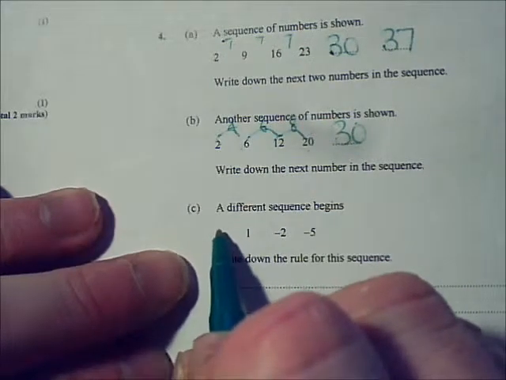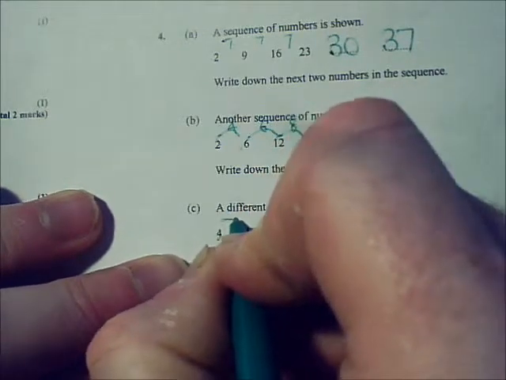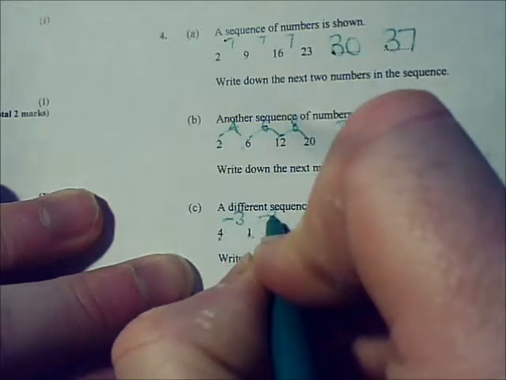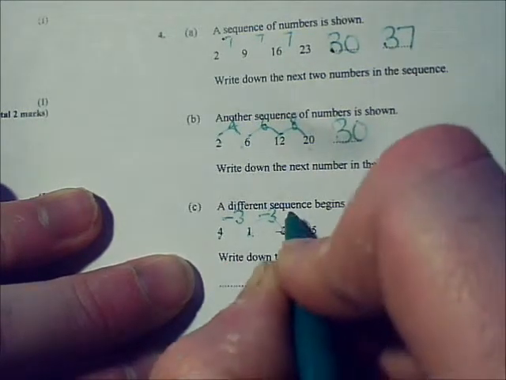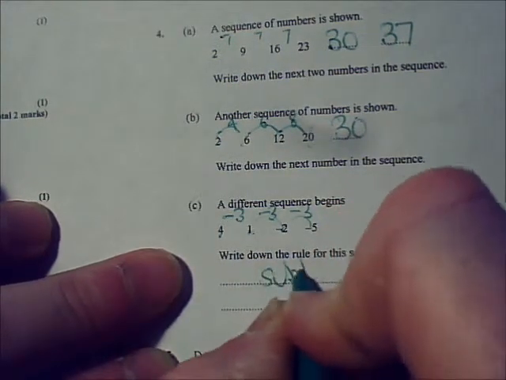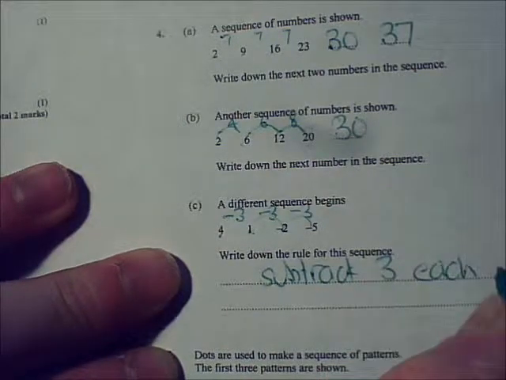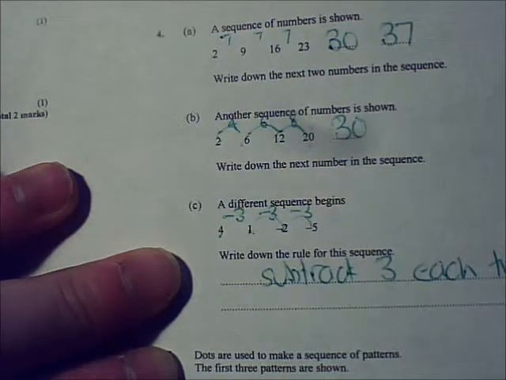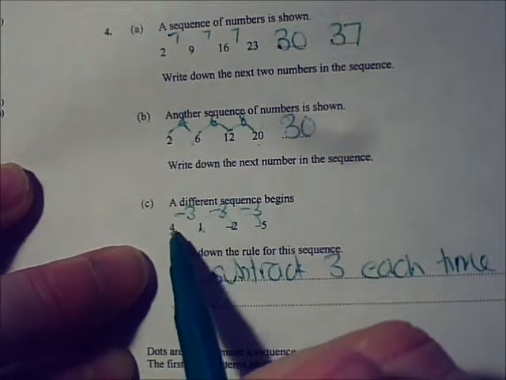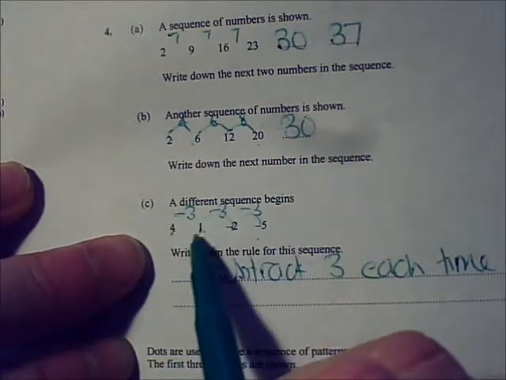A different sequence then starts at 4 and is now going down, and this one's gone down 3. So take away 3. It's gone down 3 again. It's gone down 3 again. So write down a rule for this sequence. Subtract 3 each time. Always check the difference between all the numbers, not just the first 2.